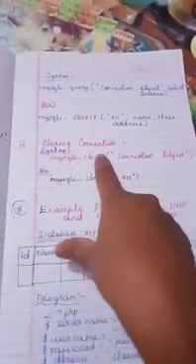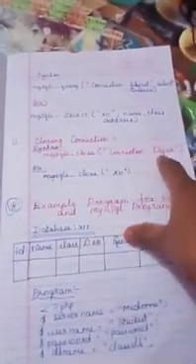Next, after all the work we want to close the connection. So the syntax is mysql underscore close connection object. Connection object name is your 12th standard. So mysql close the 12th. This is the syntax of close. The example program I have written is a 5 mark public question.